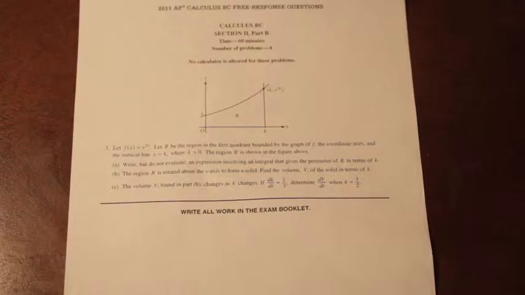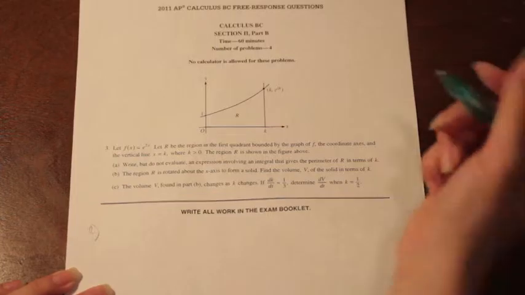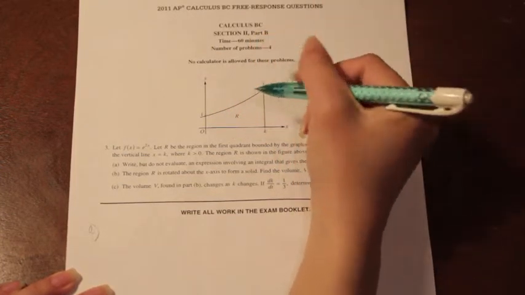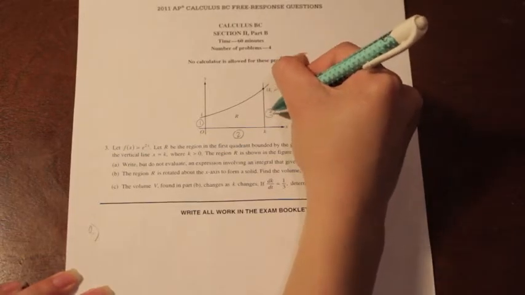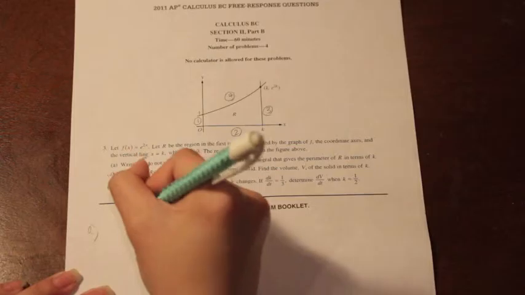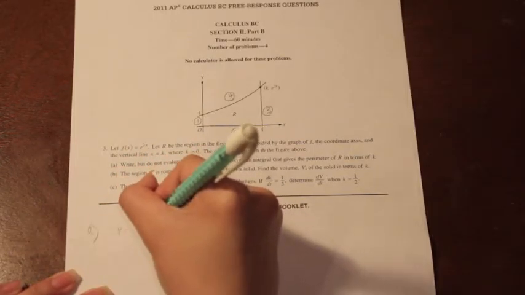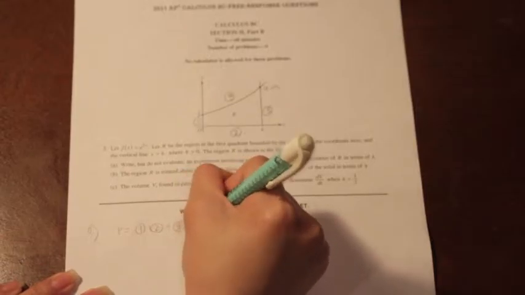So part A is asking us to find an expression involving an integral that gives the perimeter of R in terms of k. To make this more visual, I'm going to number each of the sides of this region R: 1, 2, 3, and 4. Parts 1, 2, and 3 are fairly simple. So perimeter is going to be equal to 1 plus 2 plus 3 plus 4.